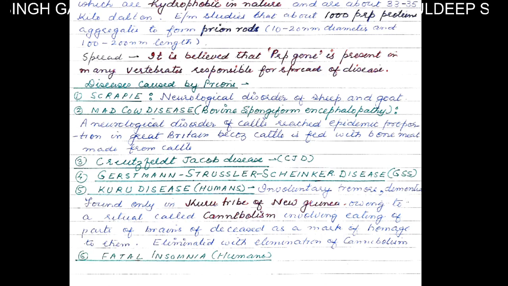It involves involuntary tremors and dementia, and it was first reported in the Kuru tribe of New Guinea because they practiced a ritual, cannibalism, which involved eating the brains of their deceased near ones as a mark of homage and respect to them.